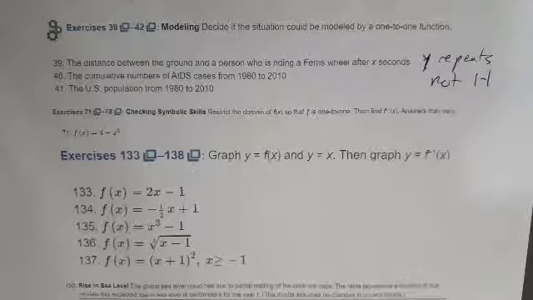And 40 says the cumulative number of AIDS cases from 1980 to 2010. If they're doing cumulative, is your Y value going to repeat? Cumulative means like the total number, right? We're just going to keep on adding and adding. The Y value won't repeat on that. It's just going to go up and up, right? If they're doing cumulative.